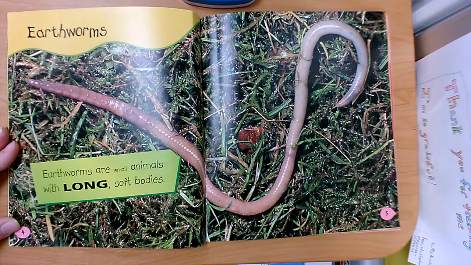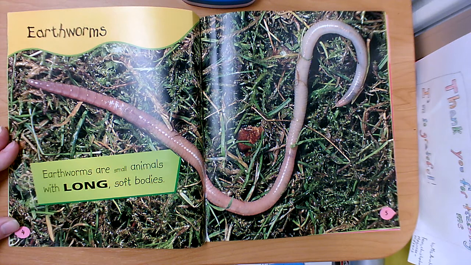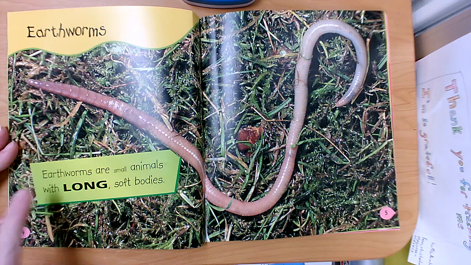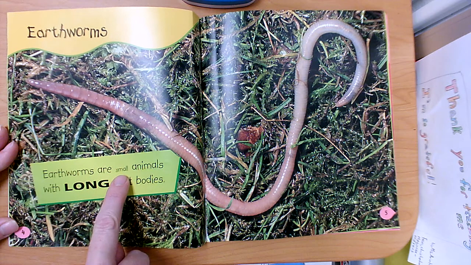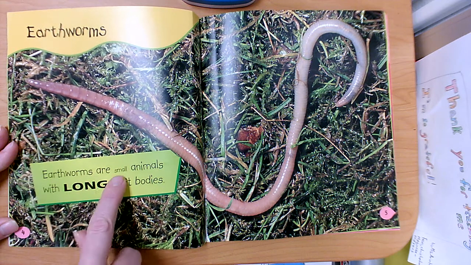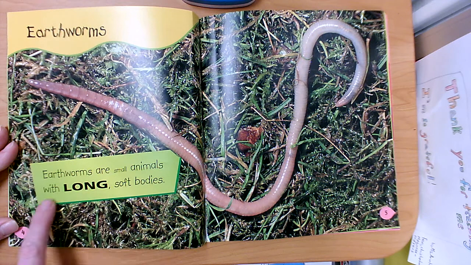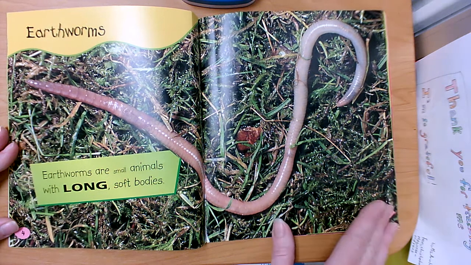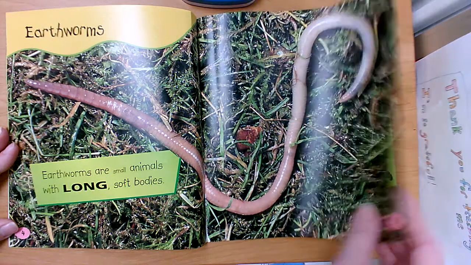Earthworms. Earthworms are small animals with long, soft bodies. Readers, did you notice how I used my words differently than just saying small and long? That's because the text helped me understand to do it. It says earthworms are small animals with long, soft bodies. The author did that to the text to help me do that. It helps me understand more about the topic.